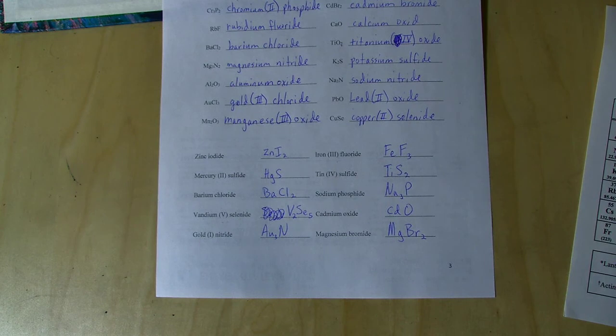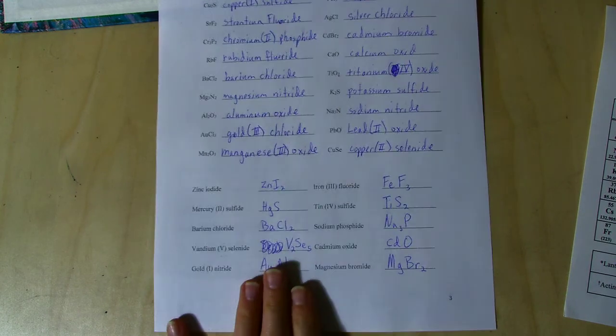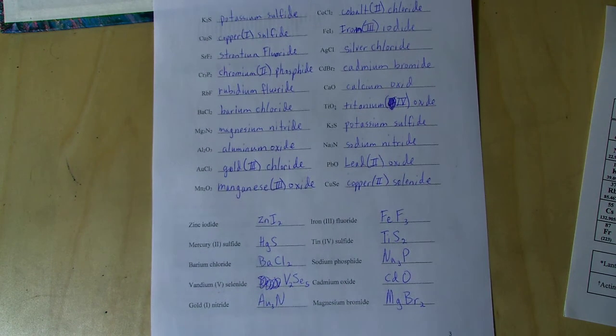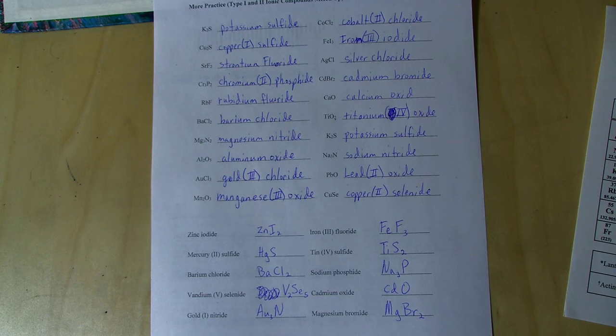So those are the answers to all of these. Hopefully you got them all correct, and if you didn't get some of them right, hopefully you figured out what your mistake is. Okay, so those are the first 2 types of ionic compounds.